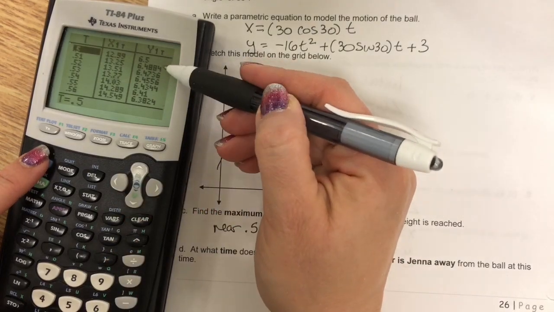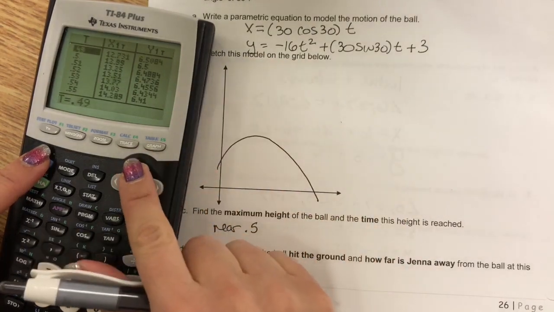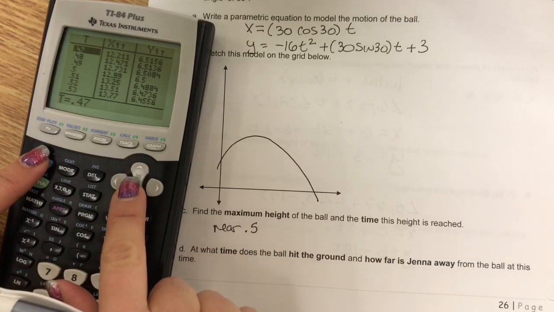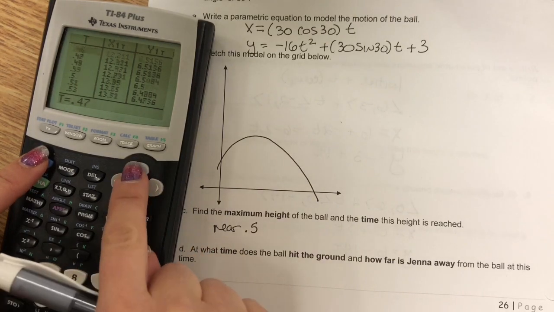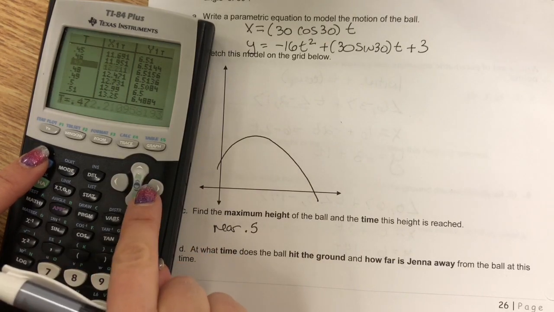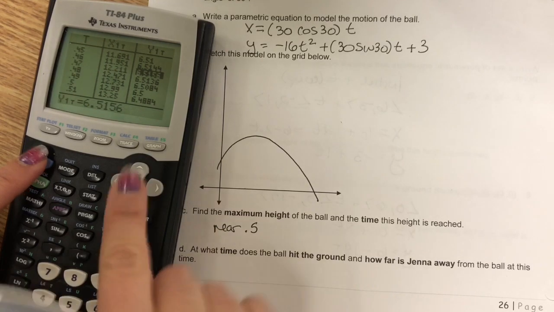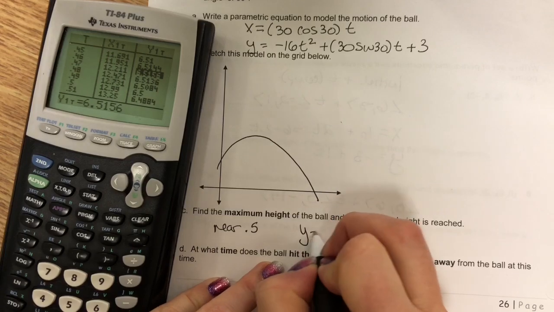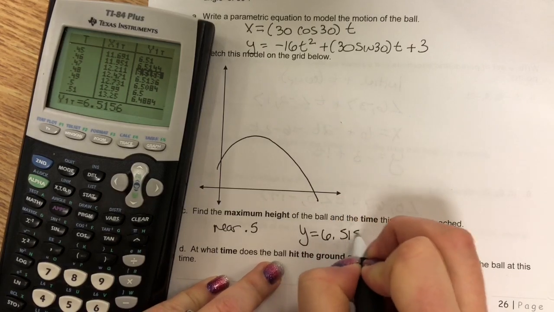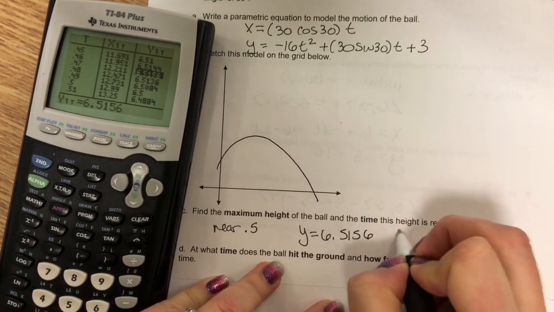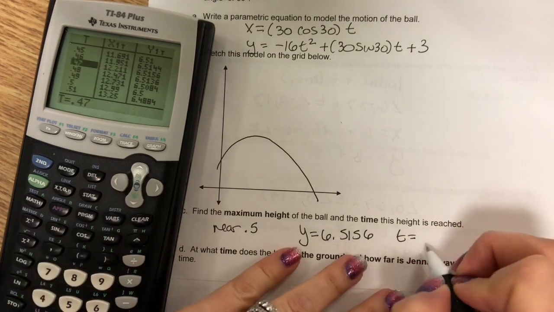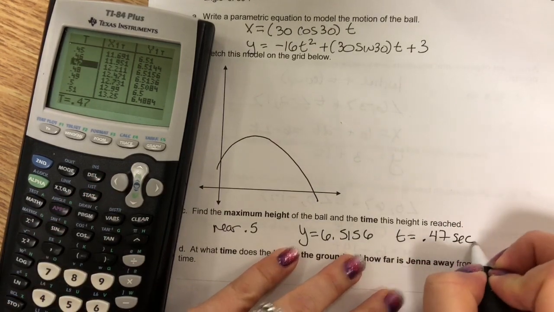And I'm going to look for the highest value close. I think that's here. Okay, so height is 6.5156 at time 0.47 seconds.